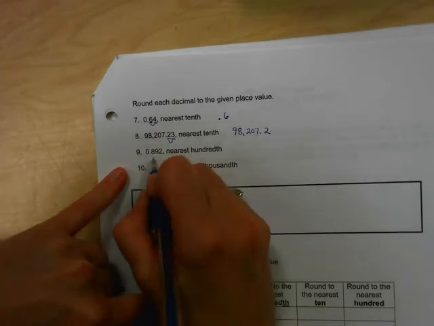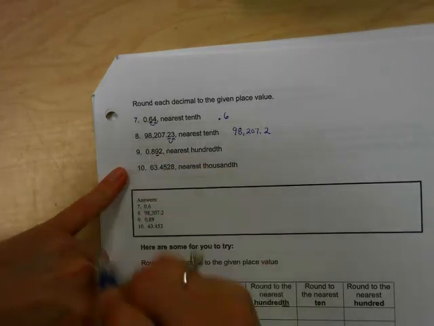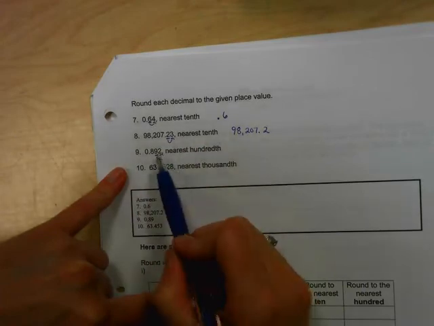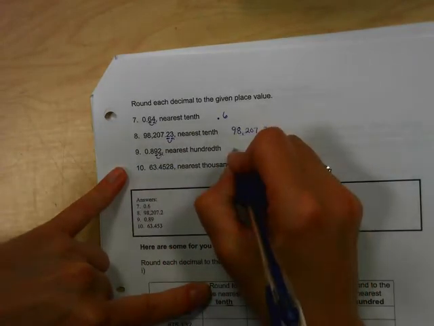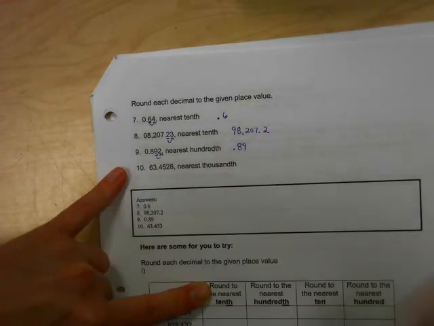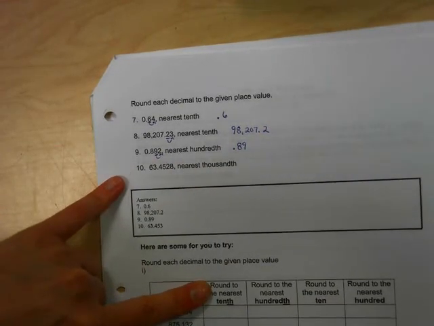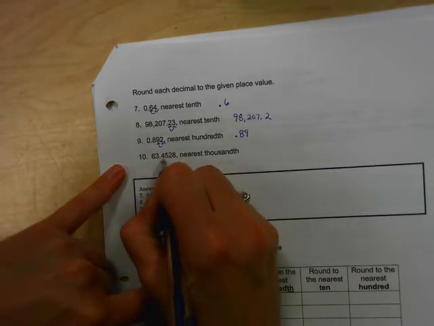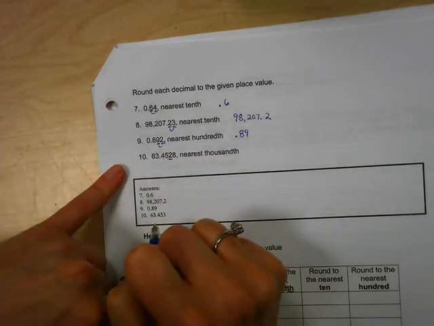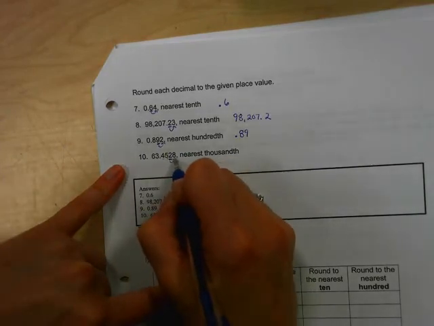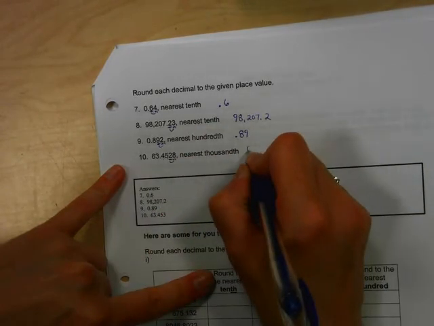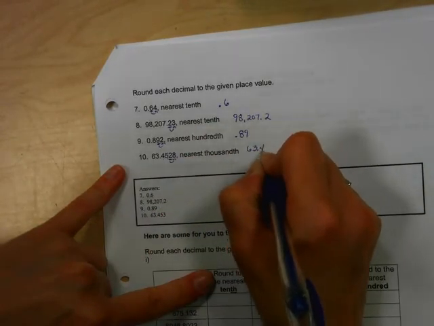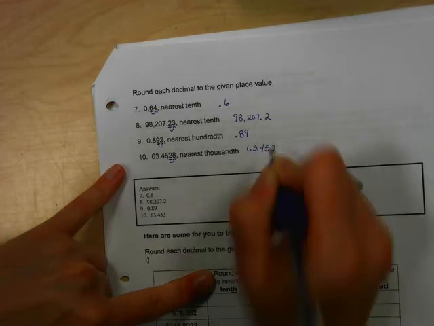If we round this number to the nearest hundredth, I underline the hundredth position. I look to the right. Do we want to keep that or make it higher? Since that is a 2, we want to keep it. And then we make everything to the right zeros. Last one: tenths, hundredths, thousandths. We underline the 2. We look to the right. Since that number is 5 or greater, we want to make the 2 higher. So instead of keeping the 2, we're going to make it higher.